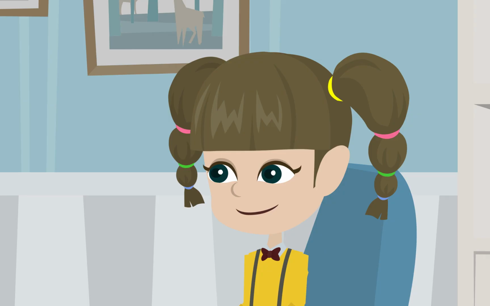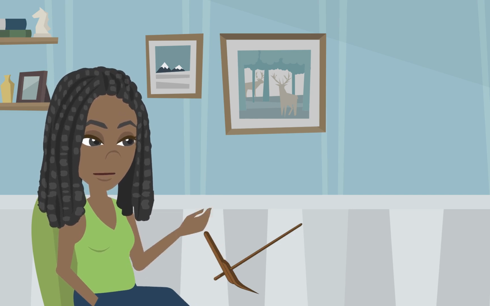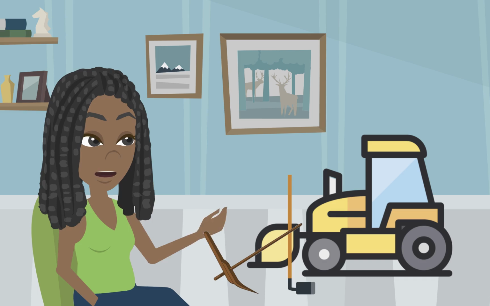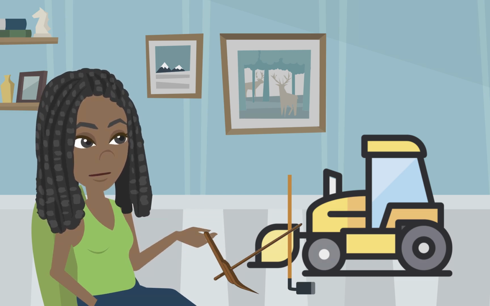The plow is used for tilling the soil, adding fertilizers, and removing weeds. The hoe is used for loosening the soil and removing weeds. And the cultivator is a tractor-driven tool that saves labor and time.